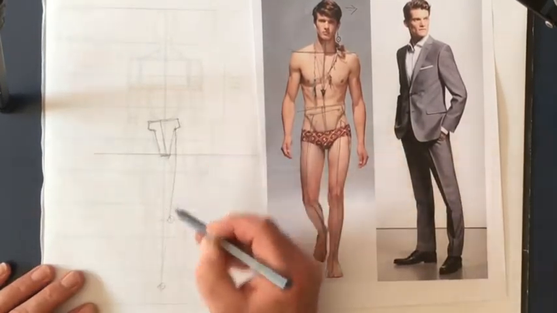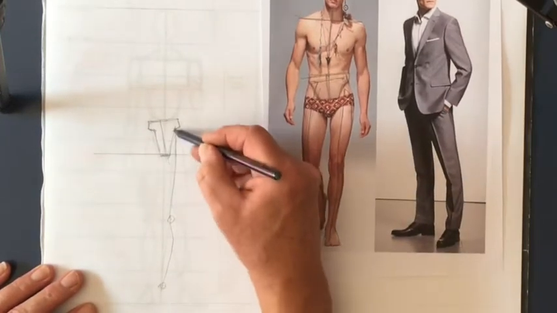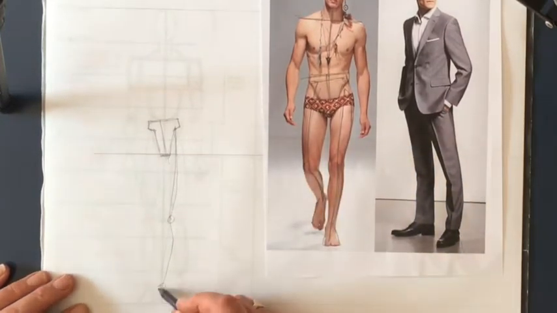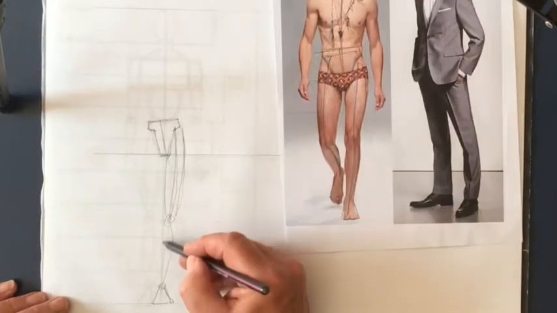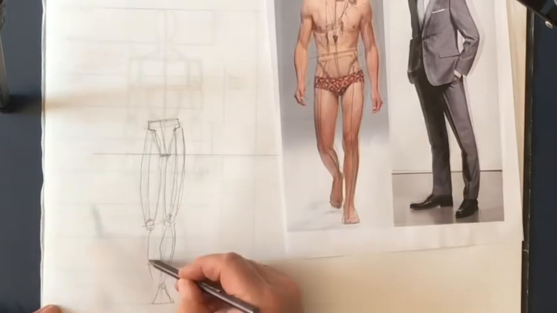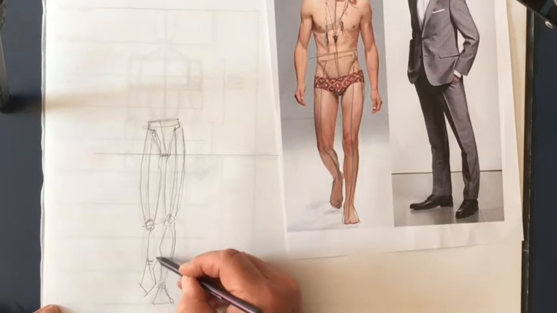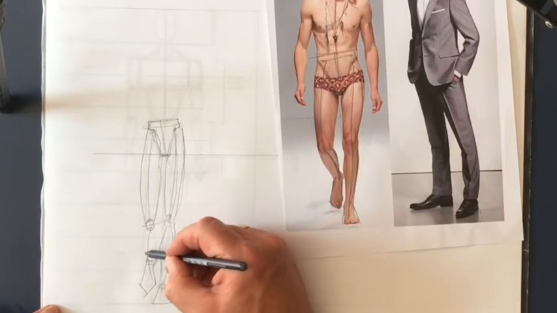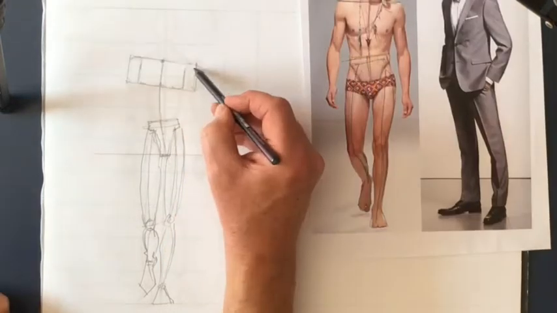So I'm going to have these kind of curves. And then the foot comes back out. Give them a bit of a calf muscle. There we go. And I'm going to draw the foot, so we can see the whole foot. There's the ankle, and then the calf kind of comes round.